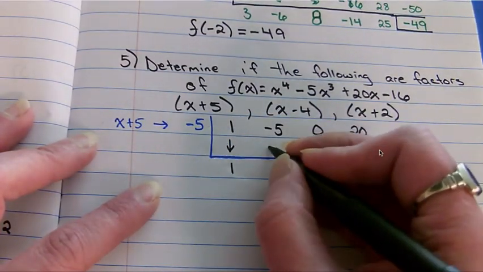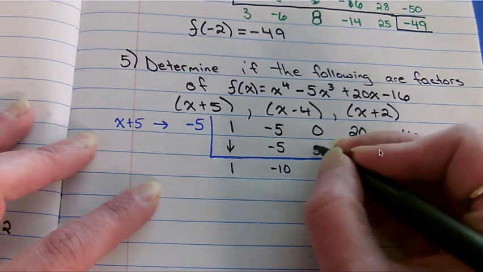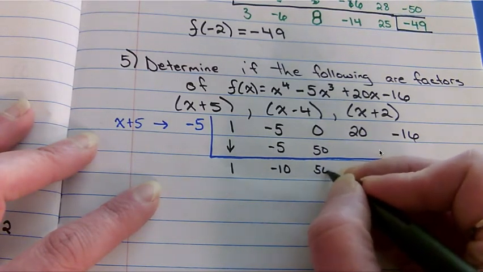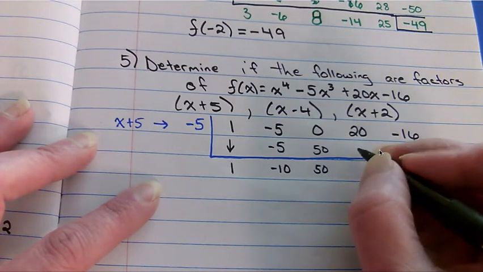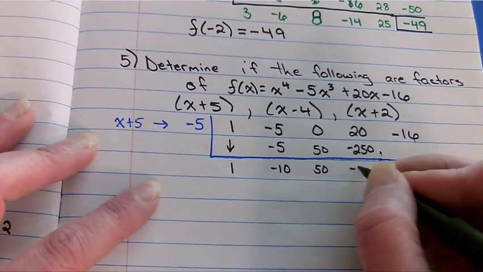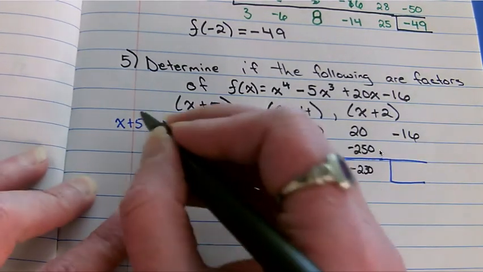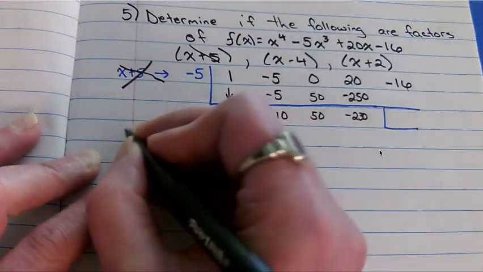One times negative 5 is negative 5. Add is negative 10. 50, 50. Do you think I'm going to get... oh, this is getting even bigger. I don't see how this one's going to work. So this one is not. Let's try the next one.